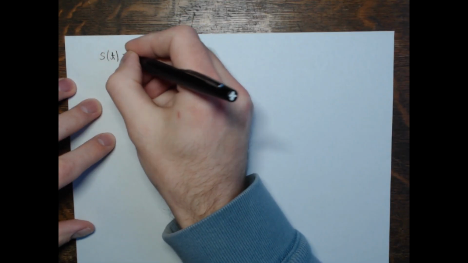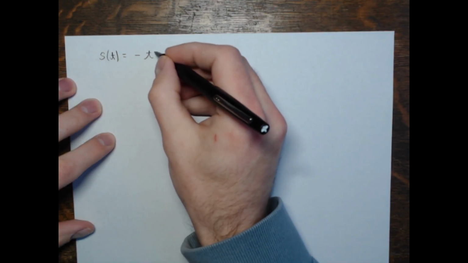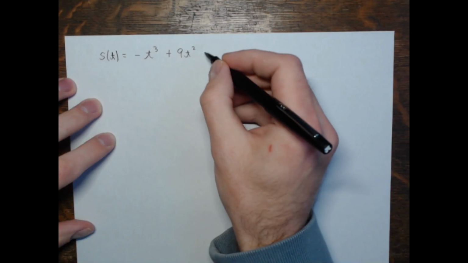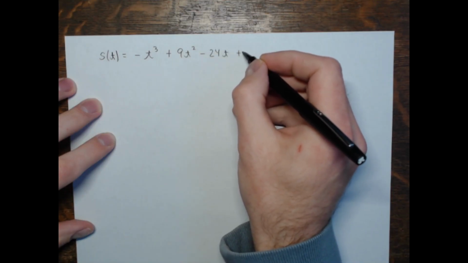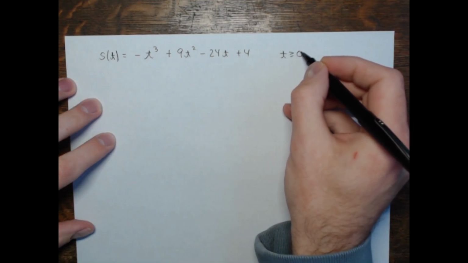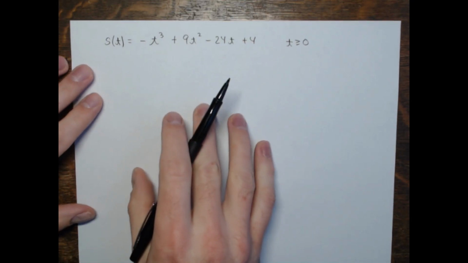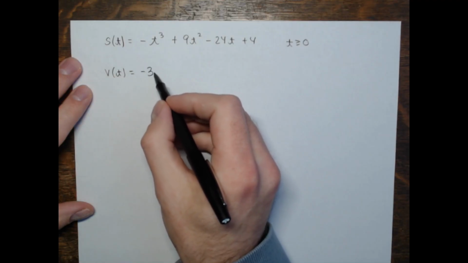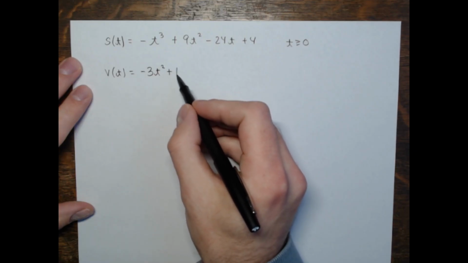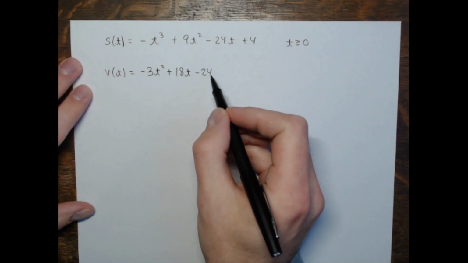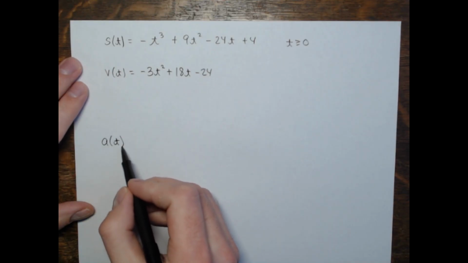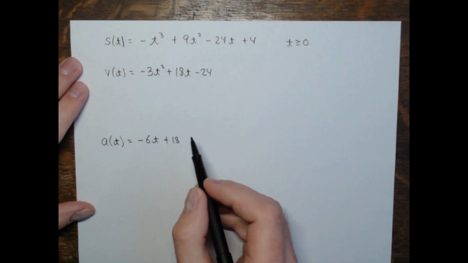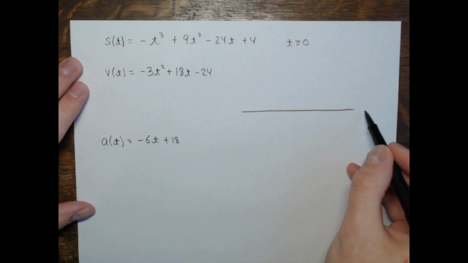practice, practice, practice. So position function, this polynomial, negative t cubed plus 9t squared minus 24t plus 4. Once again, they mention non-negative times, so don't worry about negative time. Let's look at the velocity. It's negative 3t squared plus 18t minus 24. And then the acceleration would be the derivative of that, right? Negative 6t plus 18.